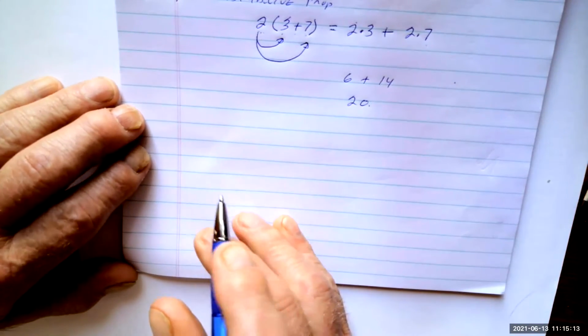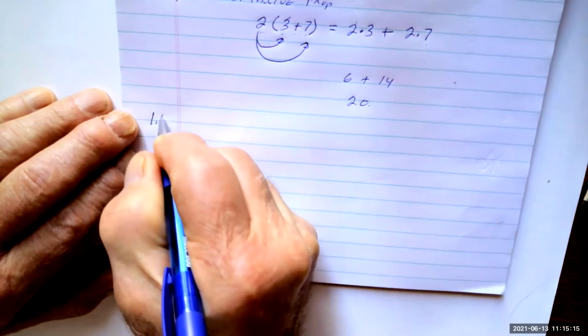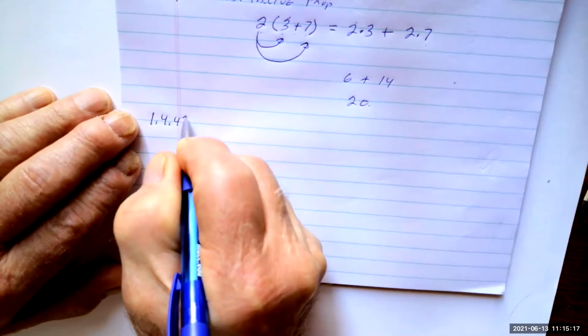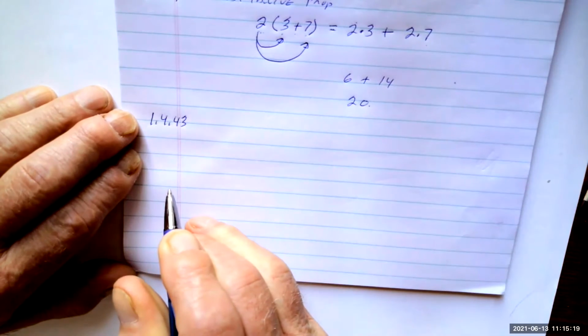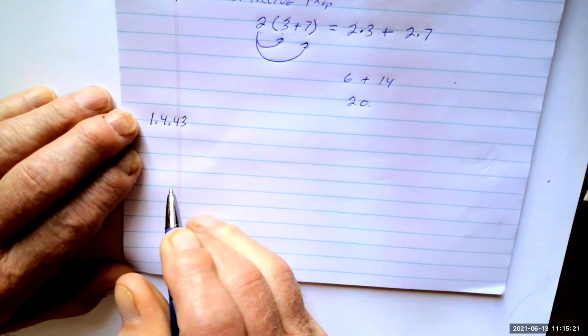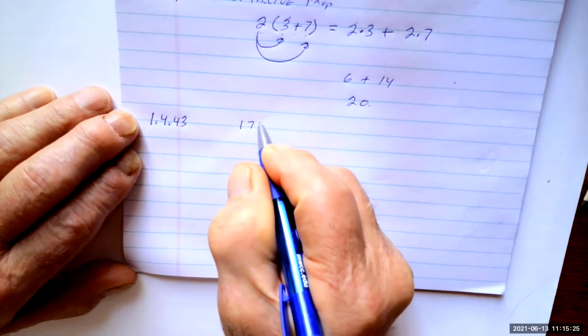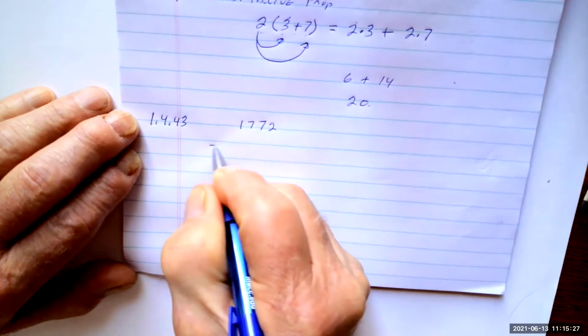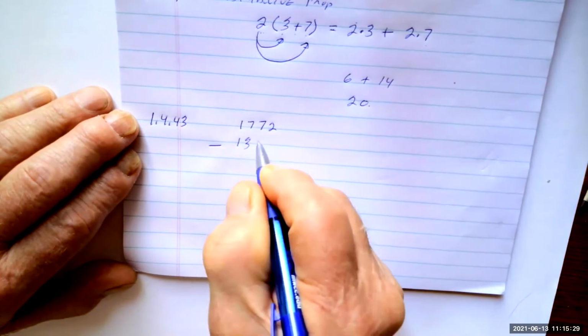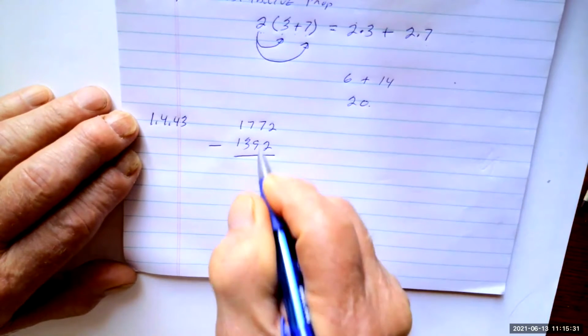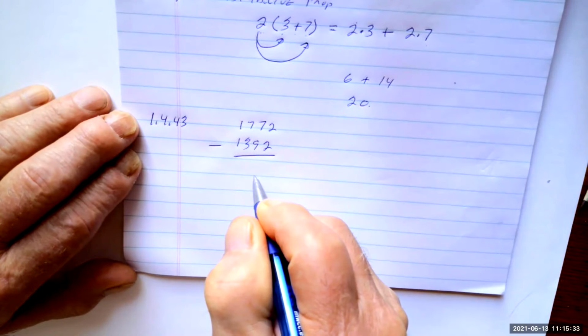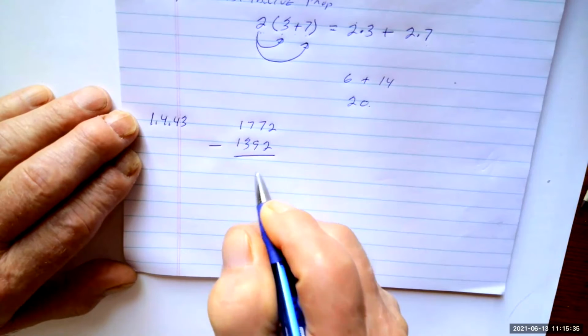A similar problem would be number 1.4.43, and it says estimate the difference by rounding each number to the nearest hundred. The problem is we have 1,772, and we want to subtract from it 1,392. We don't want the actual difference. We want to estimate what the difference would be.